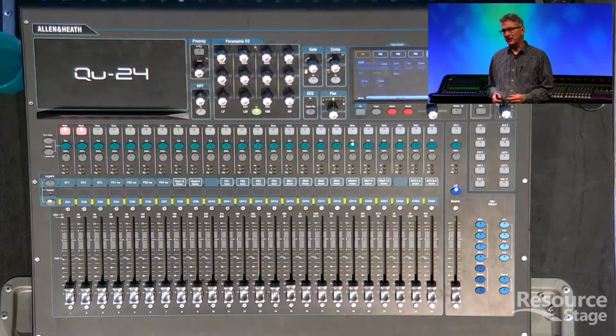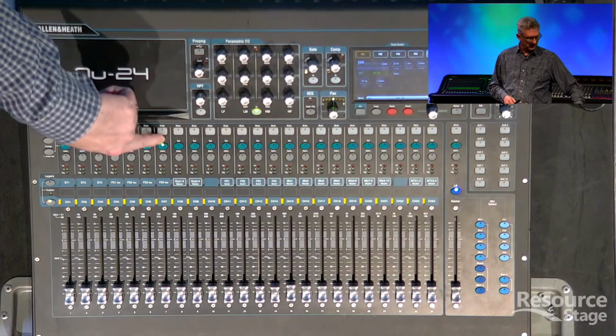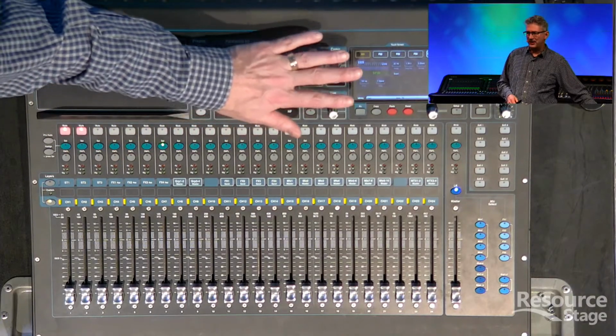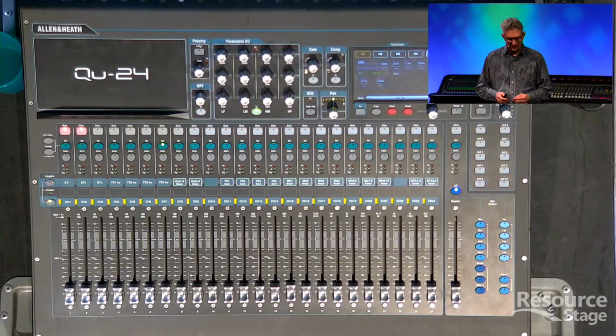To select a particular channel on the QU mixer, you just select one of the green buttons here, and that will now activate these controls for that particular channel. It's pretty simple to navigate.